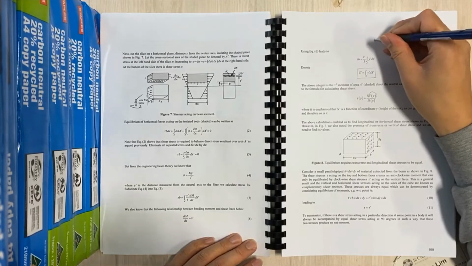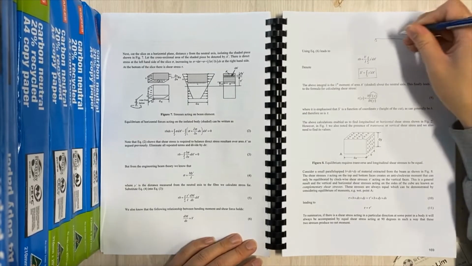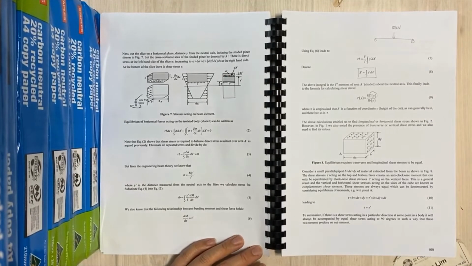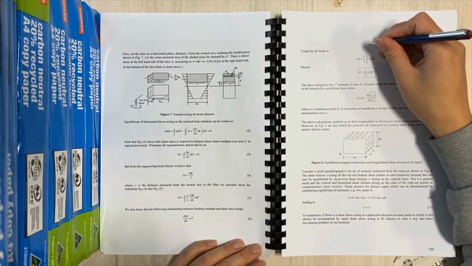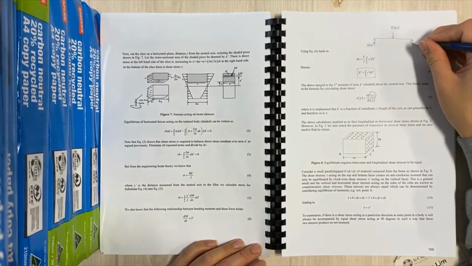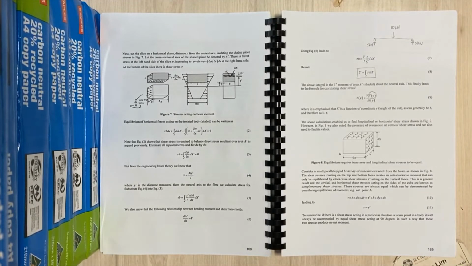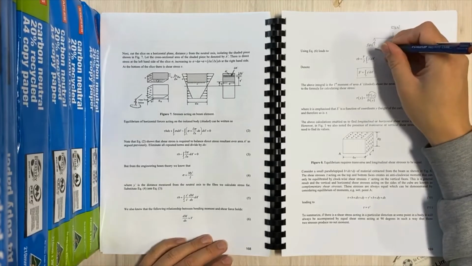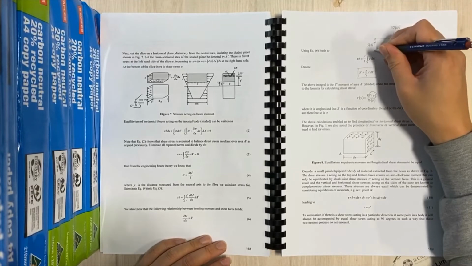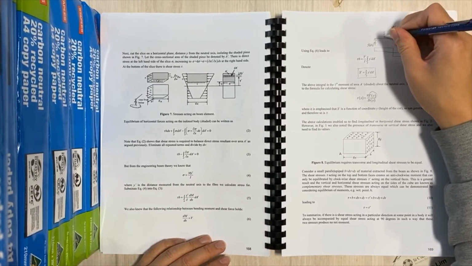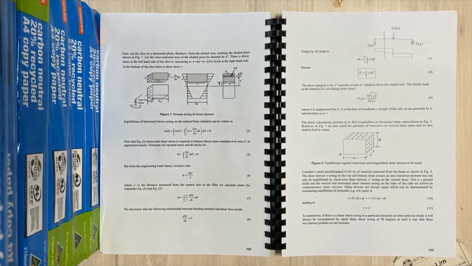So again, let's say a simply supported beam with a point load of 10 kilonewtons. The reaction would obviously be 5 kilonewtons on both sides. And that's just your beam. You draw your shear force diagram, which is there, and then let's say calculate the shear stresses at there.